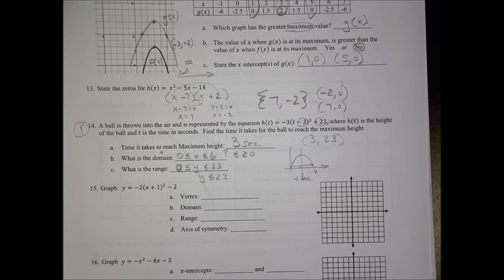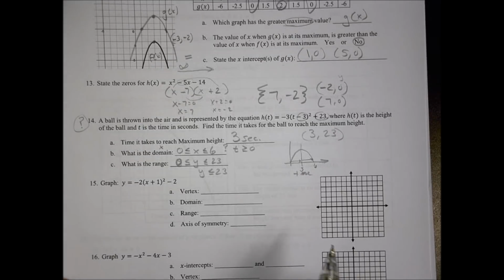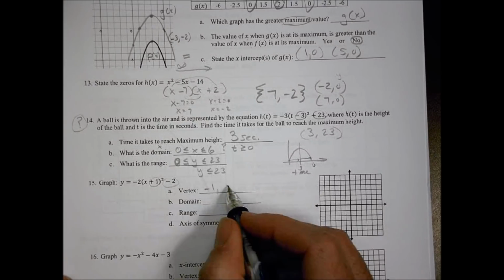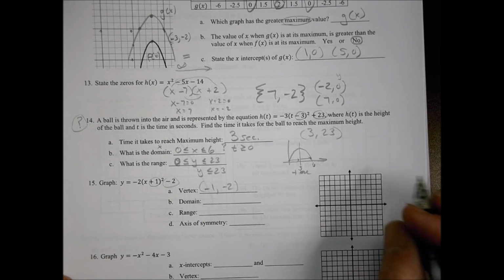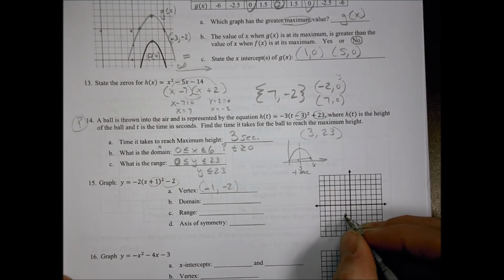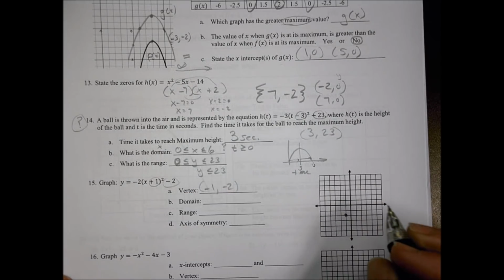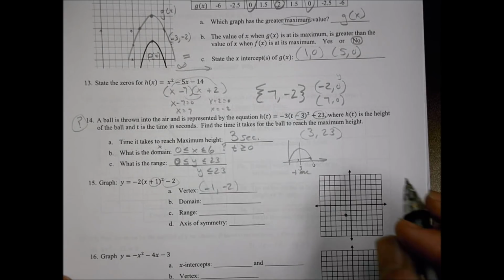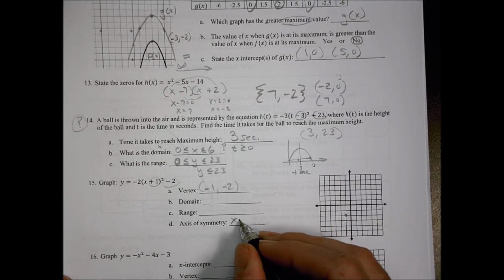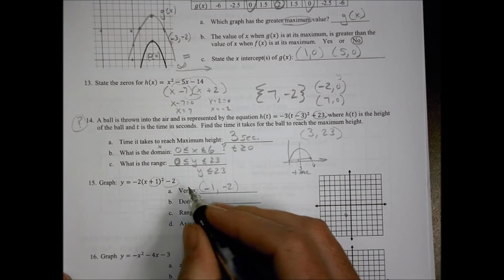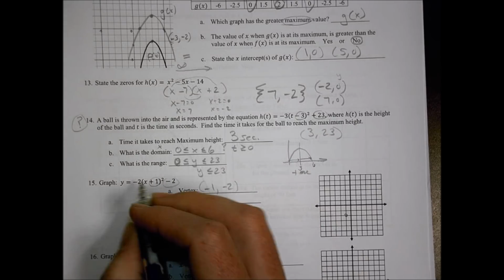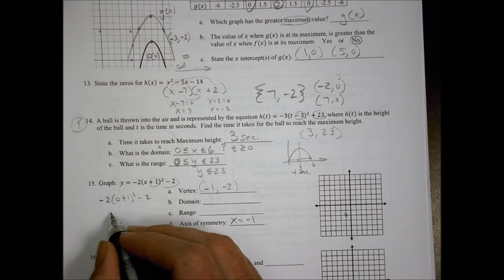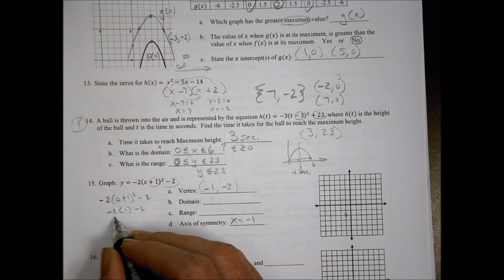Okay, so over here. Vertex. It's in vertex form, so we can do (-1, -2). That's our vertex there. We could plot that and go -1, -2, and we're good to go. We know we have a negative in front, so we're going to be curving down. We know that much. It's going to be true. We could also figure out our axis of symmetry is going to be at x equals -1. That's going to be where we curve stuff at. If x is equal to 0, -2 times 0 plus 1 squared minus 2. That's -2 times 1 minus 2. So -2 minus 2 is -4.